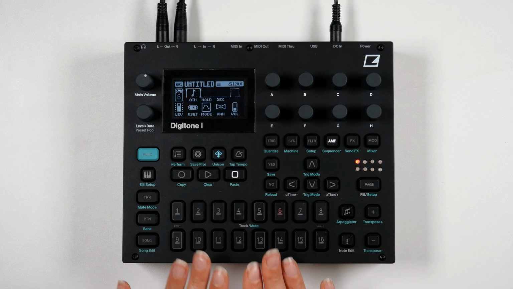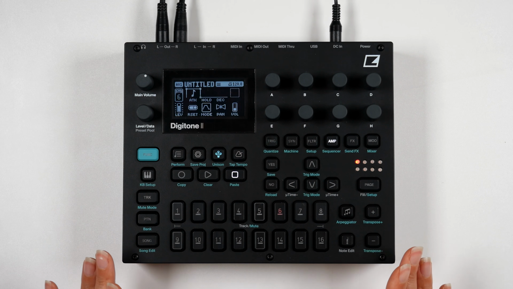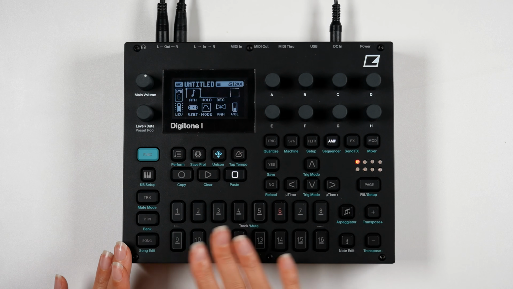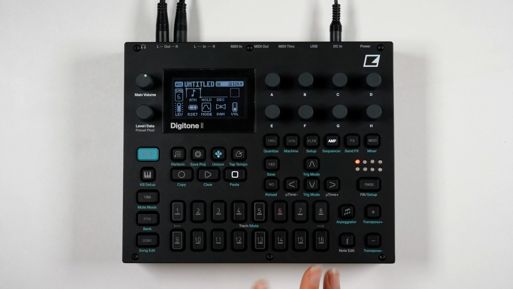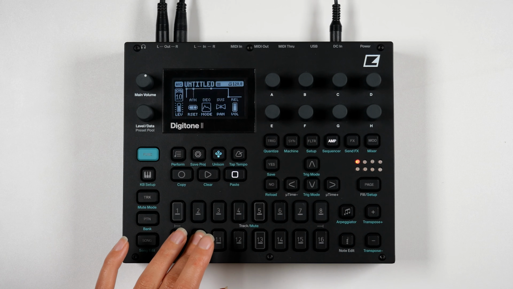So I wanted to share just a couple of details about how some of the sounds were created in this patch. Some of them use a few tricks on the Digitone that I think are pretty fun and I've been going to a lot. So the first one I want to talk about is the sound that's here on track 10.